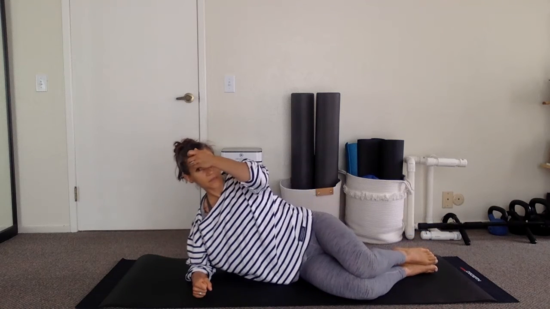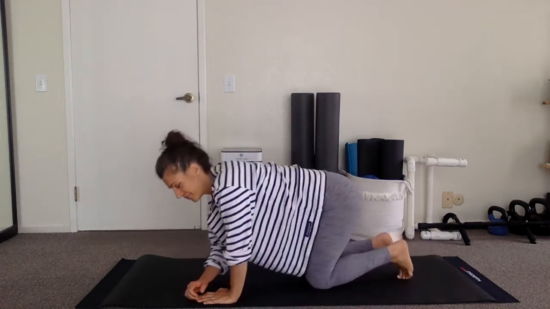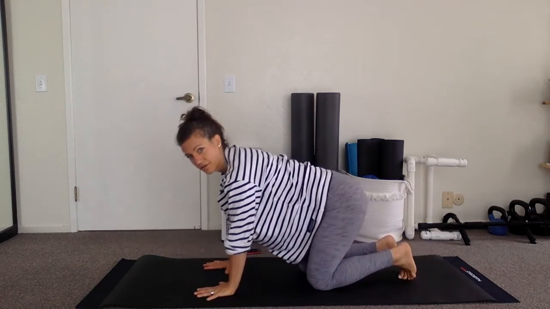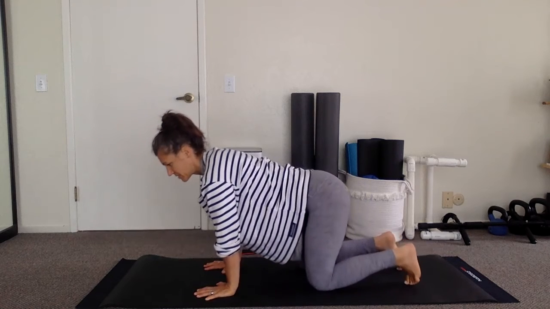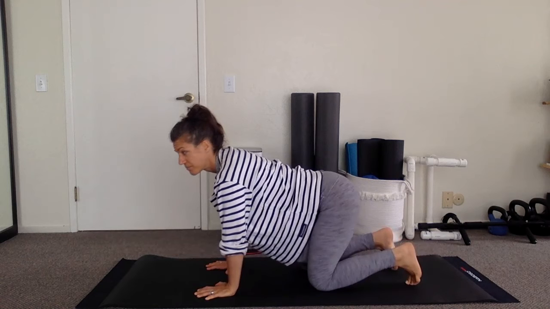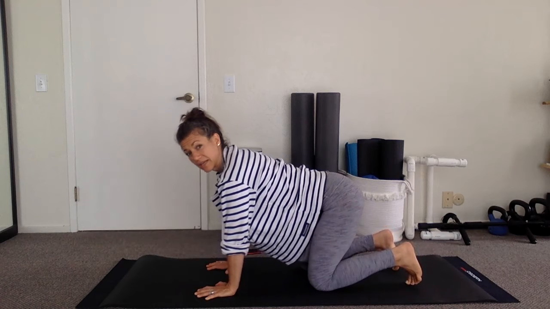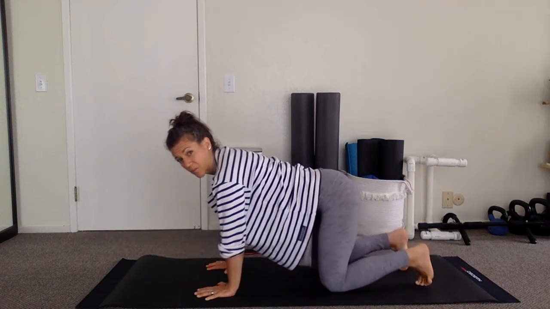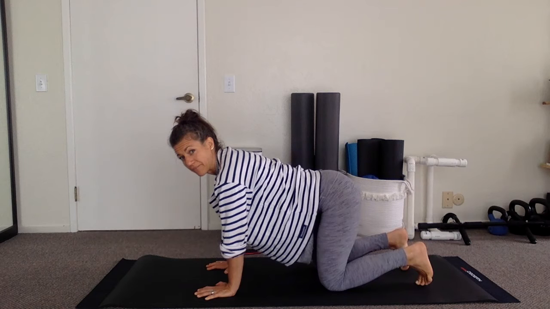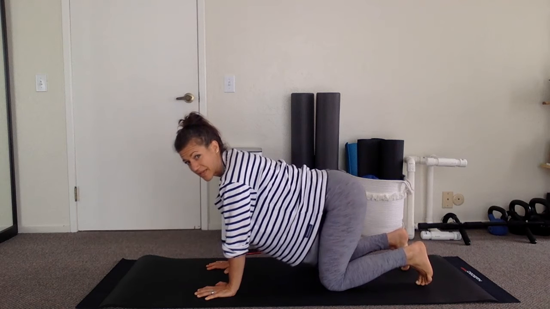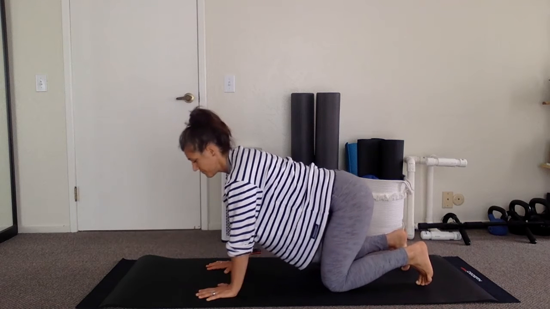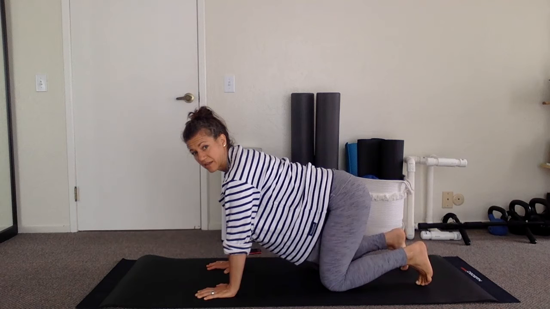Awesome job. So we're going to turn onto our hands and our knees now. Hands are right underneath the shoulders, knees are right underneath the hips. This is our quadruped position. Same idea, nice long, stable spine, right? We want to avoid disconnecting the ribs and the hips unless we're meaning to. Sit bones are pointed directly behind you.